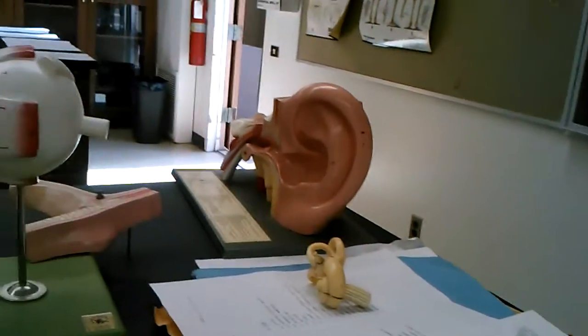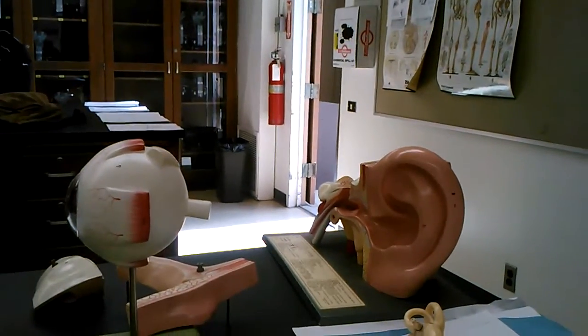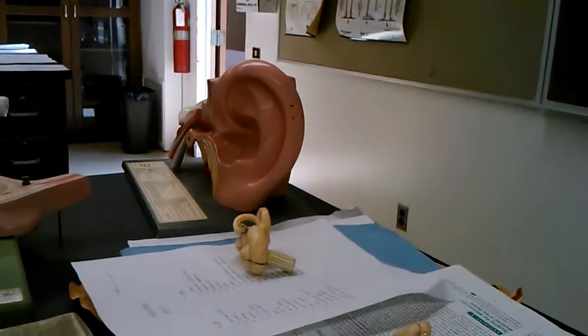Where is that? Inner ear and the middle ear. That's the outer ear. The middle ear is there, and the inner ear is the rest of that.